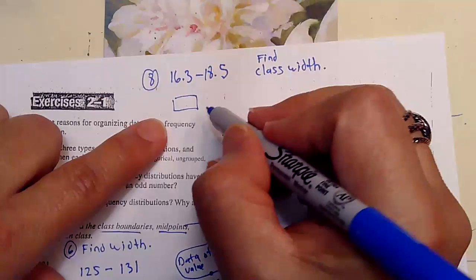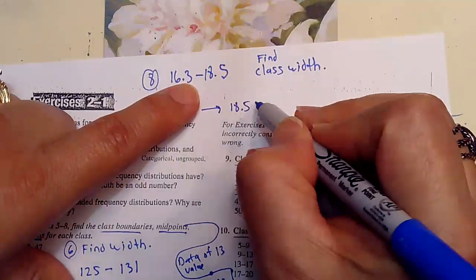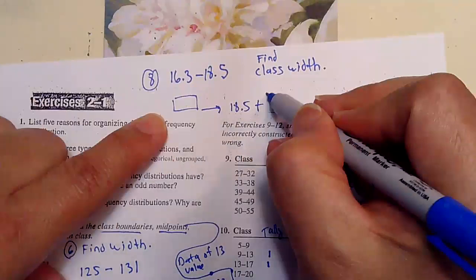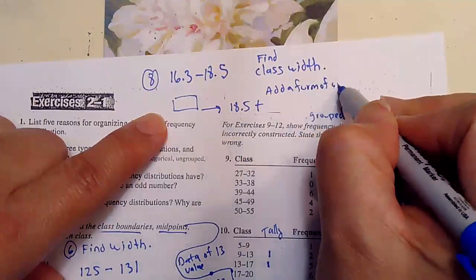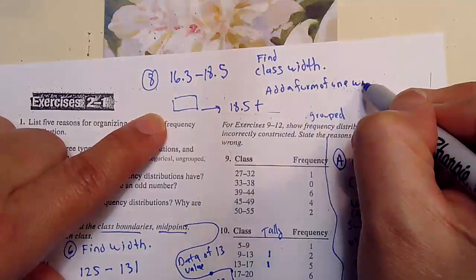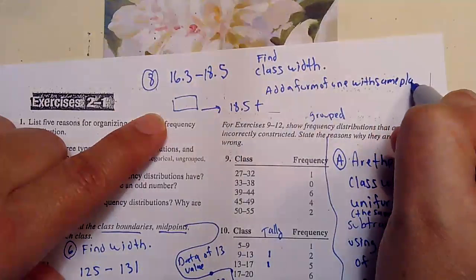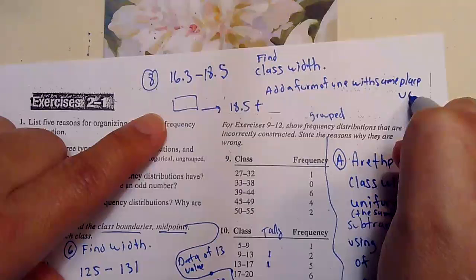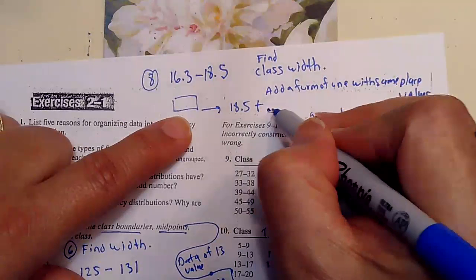So again, I'm going to take this 18.5 and add a form of 1, and it has to have the same place values. So this is going to be 18.5 plus 0.1.